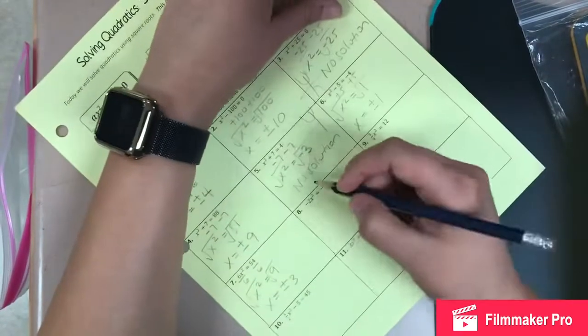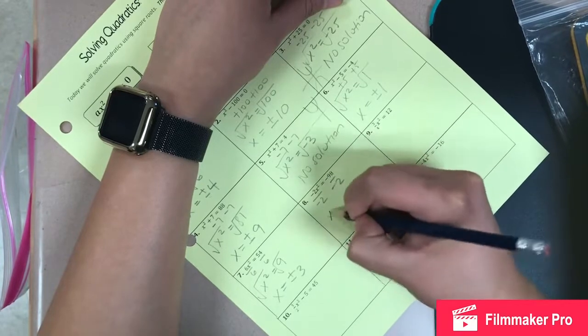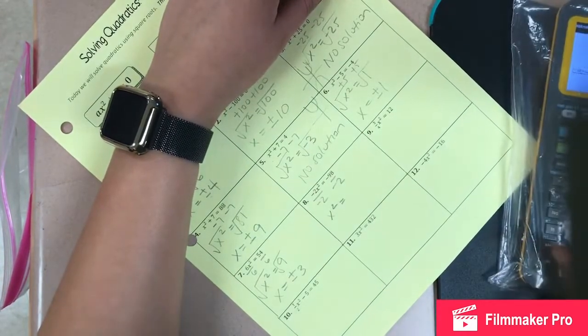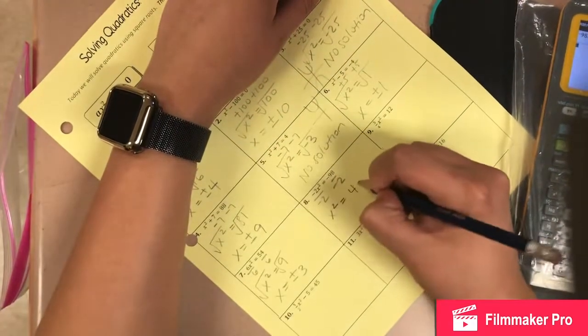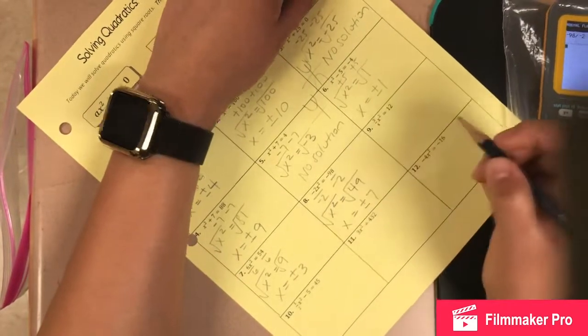Number 8, to get x squared by itself, we're going to divide by -2. So x squared equals, let's see, my mental math right now is not working, so I'm trusting my handy-dandy calculator, is positive 49. The square root of 49 is positive and -7.